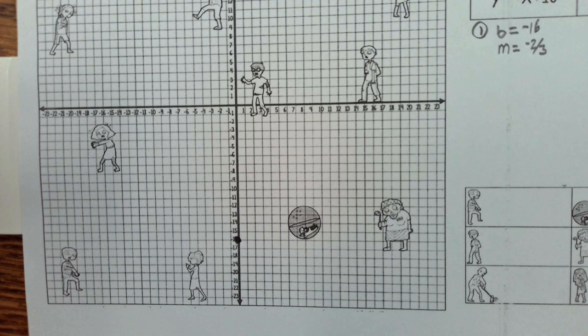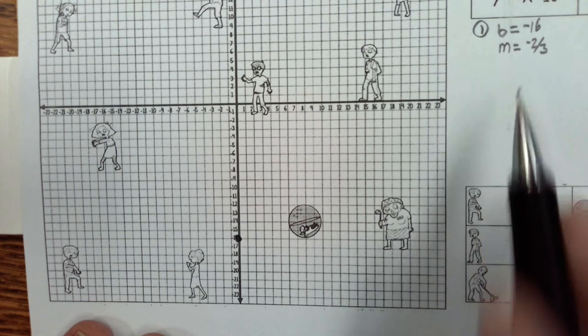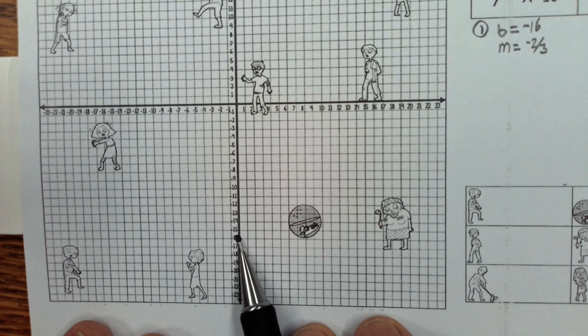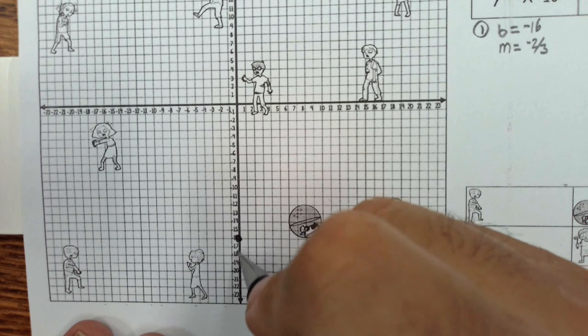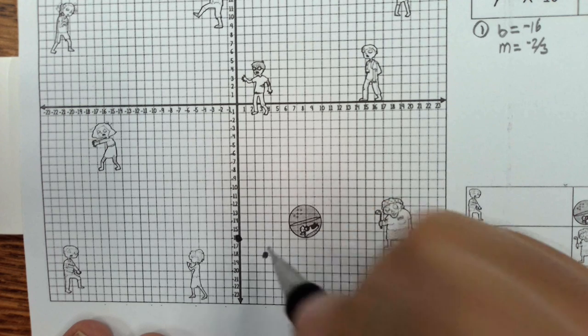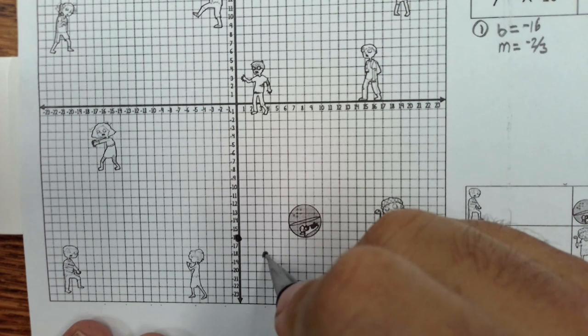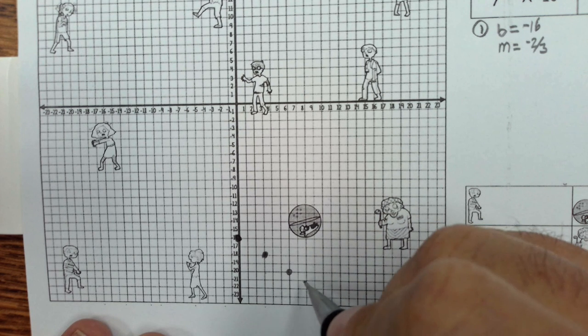Now we're going to use negative 2/3 to find about 3 more points to make it accurate. I'm going to use rise over run, and my rise and run are negative 2/3. If it's negative 2/3, what do I want to do to find that second point? Go down 2 and to the right 3. From here, try that again: down 2 to the right 3. Then just do that a few more times.